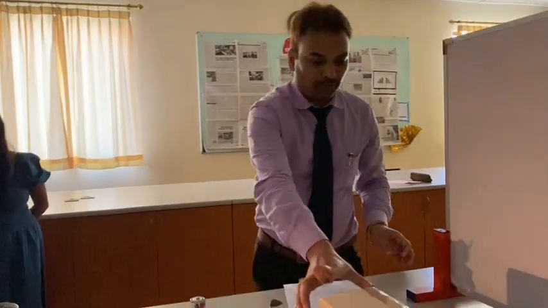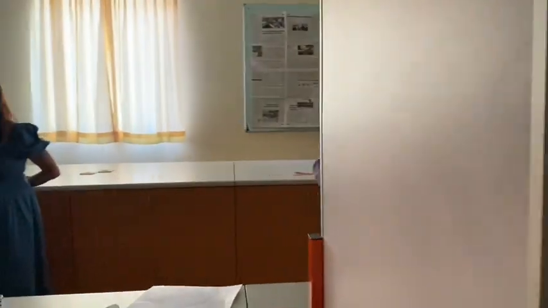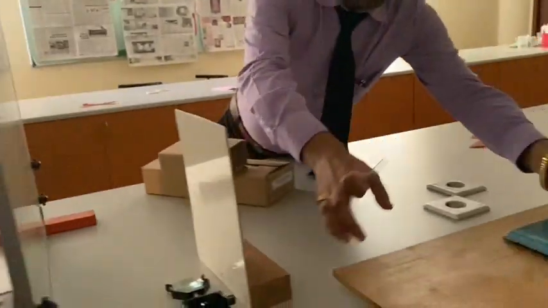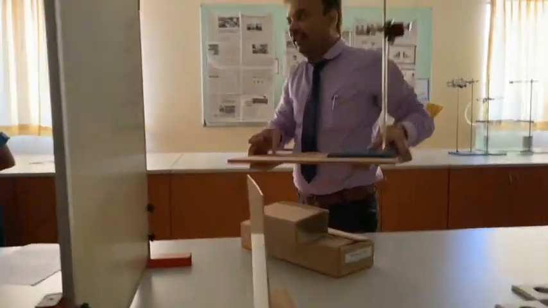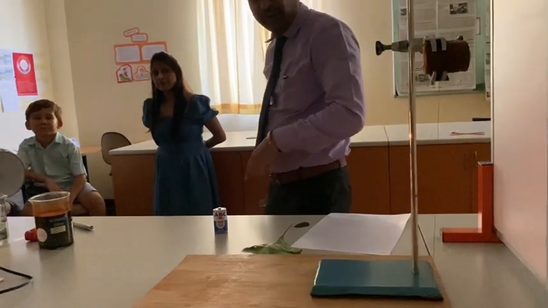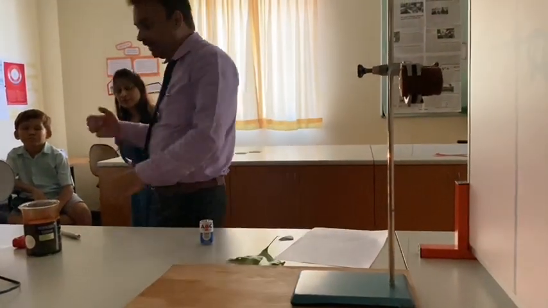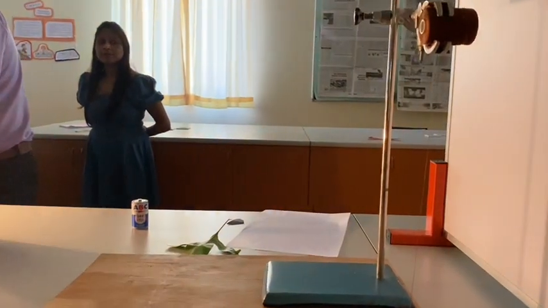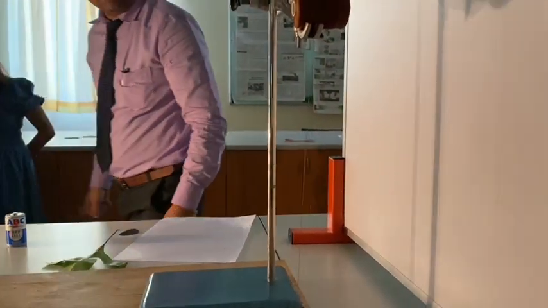So let me show you one more thing. If we use a thread and we want to see the shadow of the thread through a light source, you see the shadow of the thread, right? Again, for a thread also, the same thing is there. If two light sources, it means two threads. Where is the second thread? Yeah, one, two.